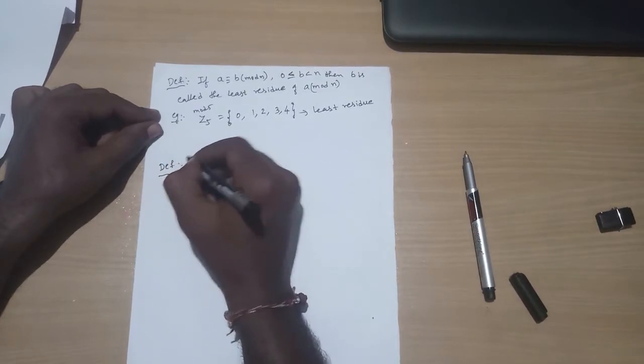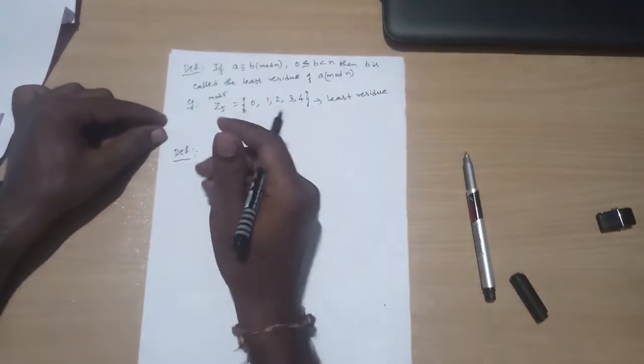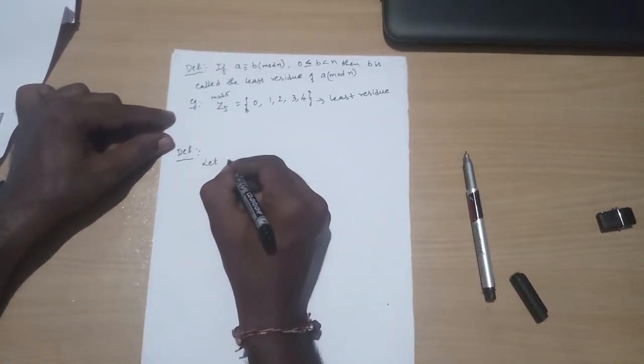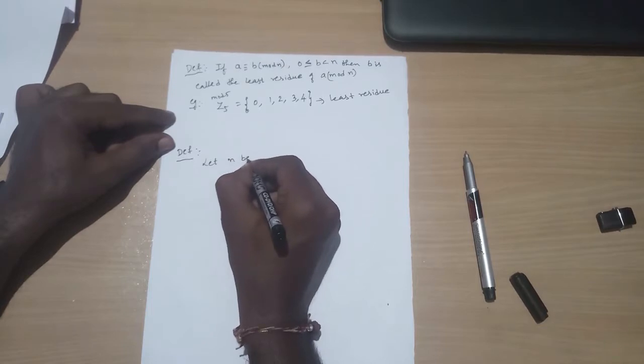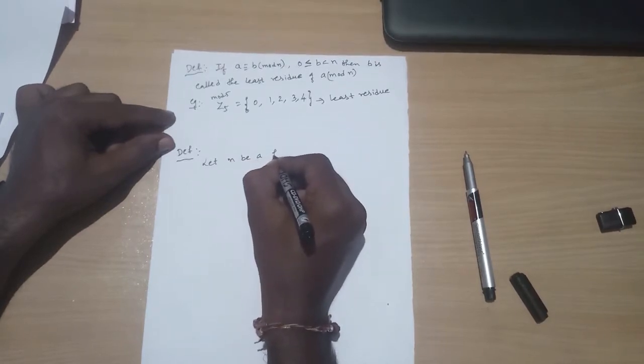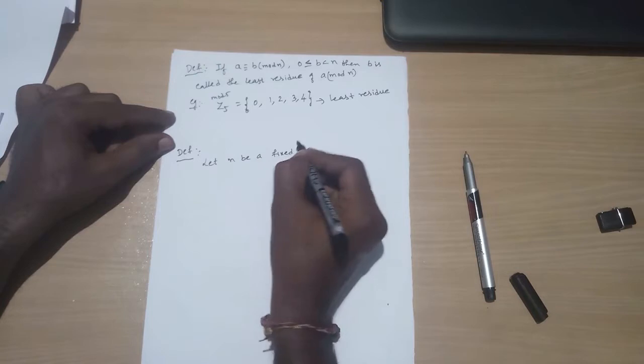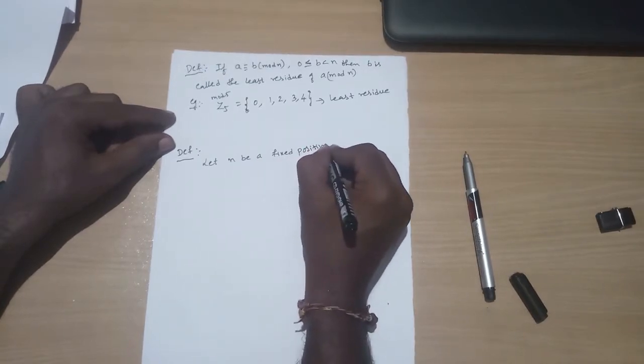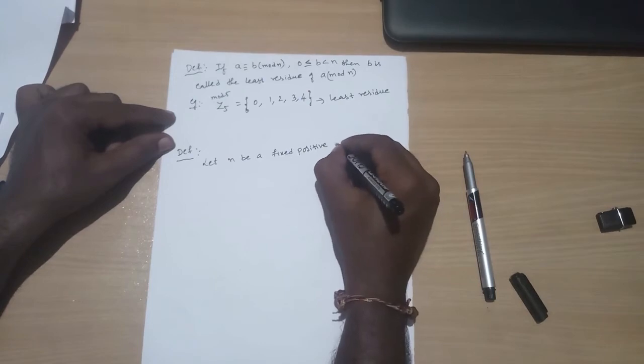Another definition: complete residue. Let n be a fixed positive integer.